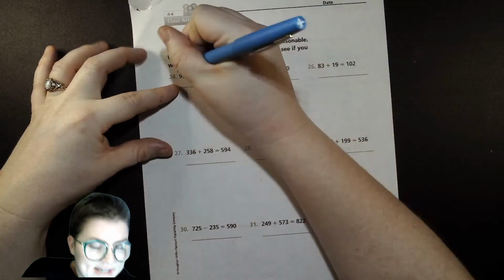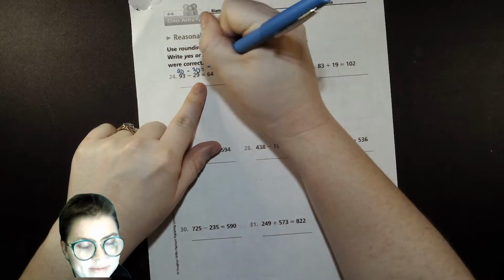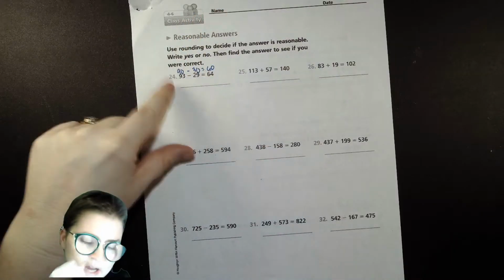So nearest tens, this will be 90 minus 30, and that would be 60. And then let's do the real math.